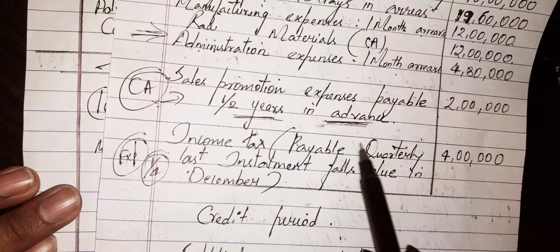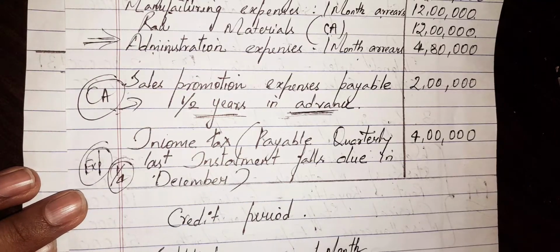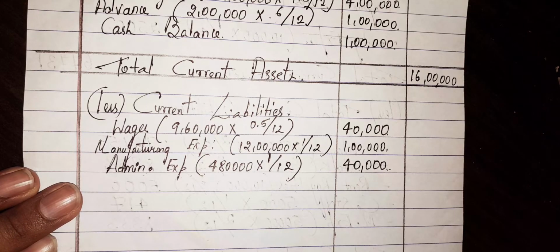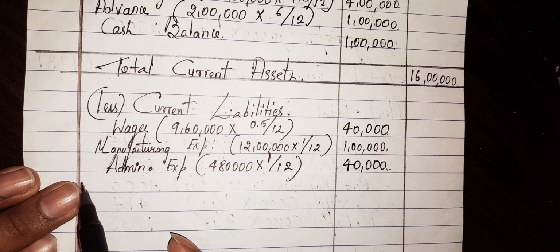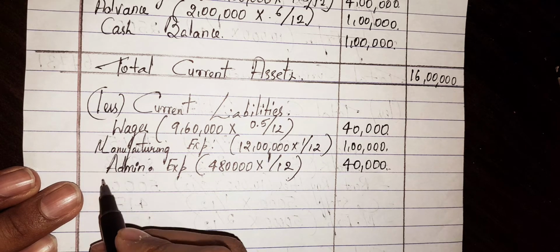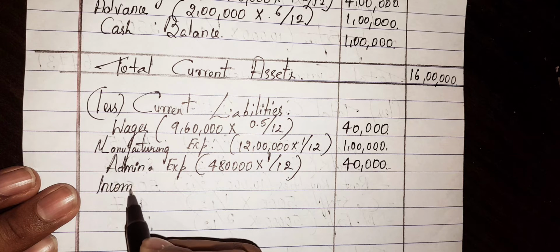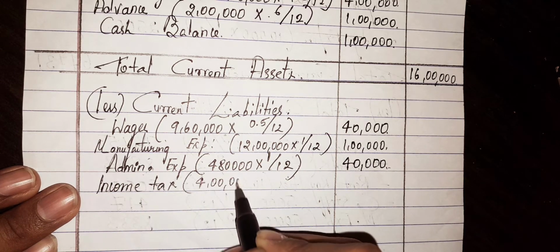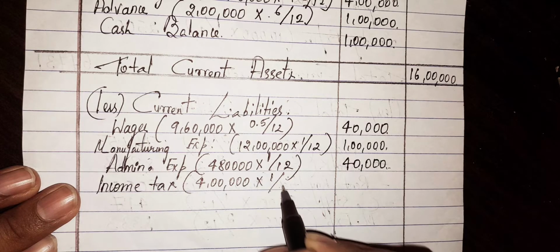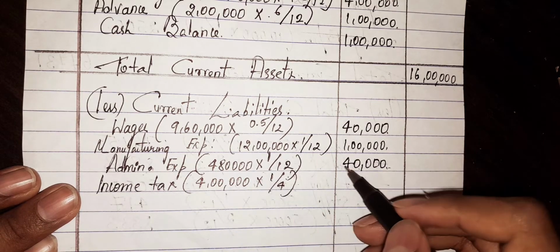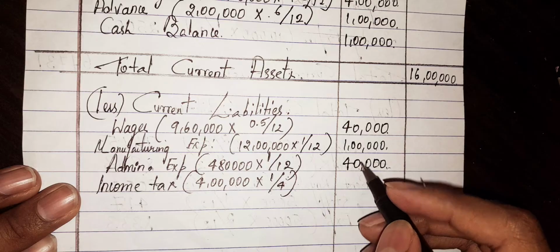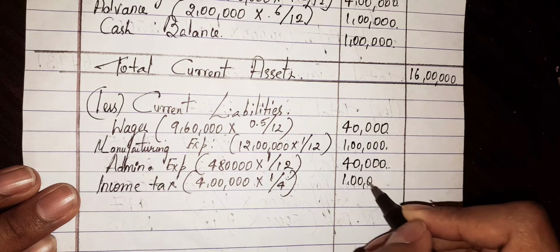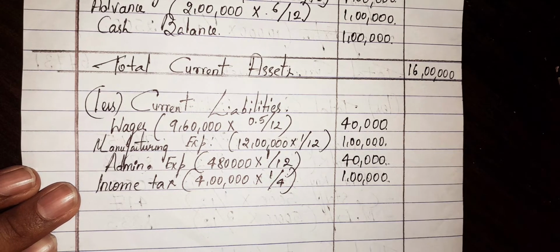Next, income tax payable quarterly. So 1 quarter you have paid, so 1 quarter payable is there. So from December, that is January, February, March, 3 months, that is 1 quarter due is there. So the total income tax is 4 lakh rupees. So 1 quarter due is there. Total we have 4 quarters in a year. So 4 lakh into 1 by 4 will be 1 lakh rupees.